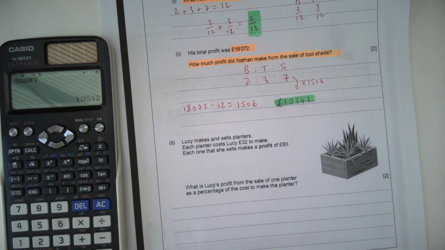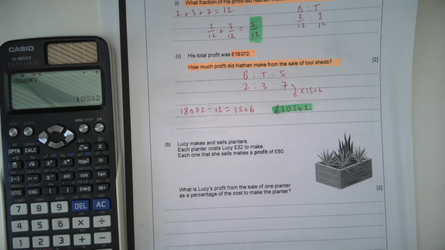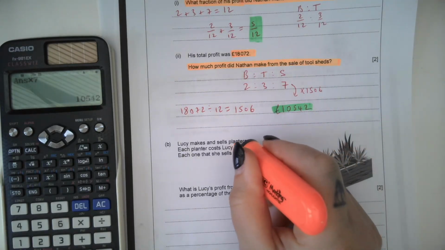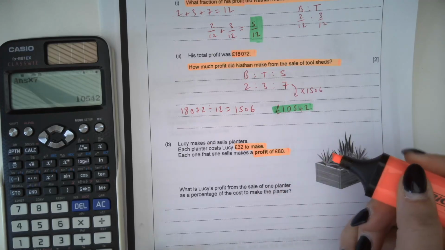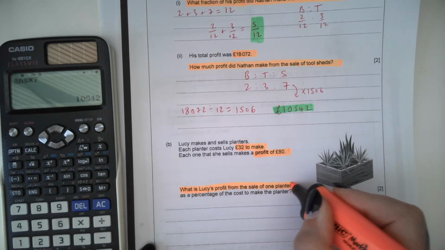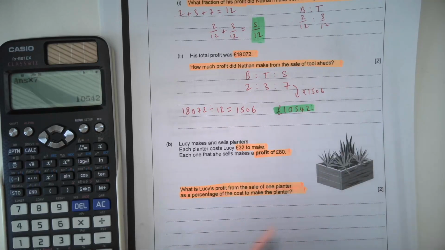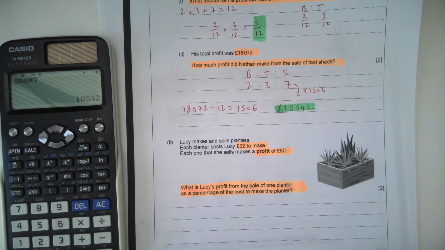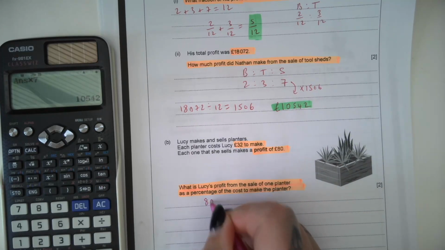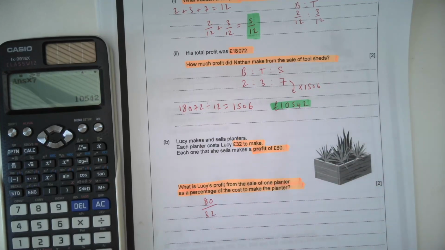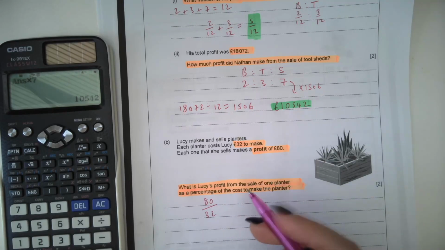Part B. Lucy makes and sells planters. Each planter costs Lucy £32 to make, and each one she sells makes a profit of £80. What is Lucy's profit from the sale of one planter as a percentage of the cost to make the planter? So we're going to start by writing the profit as a fraction of the cost to make it. So she makes a profit of £80, but it only costs £32 to make that planter. So she's got £80 over £32.